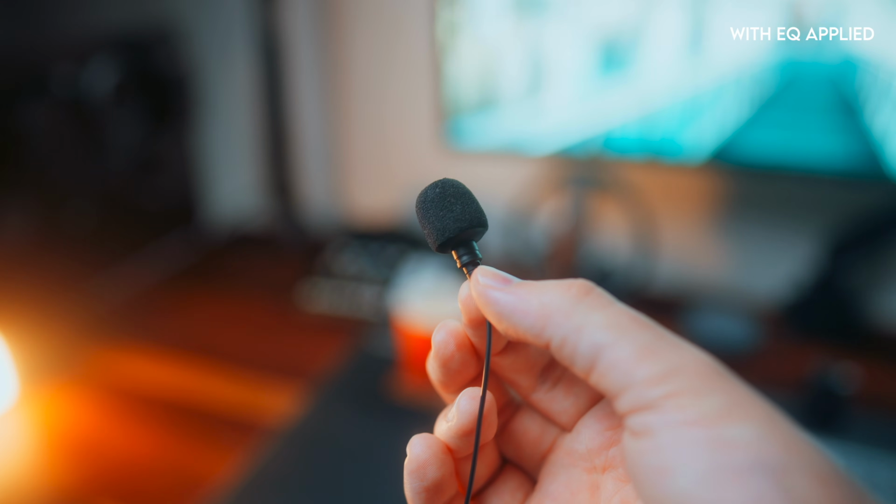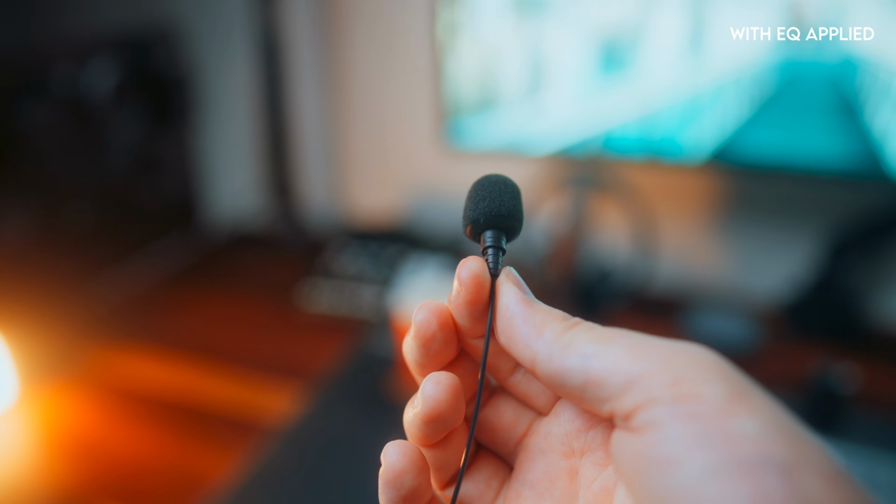So who's this best for? I would say, if you want a really discreet option, but it's going to give you the freedom and flexibility to be able to move around your space, then this is a really solid option. Just keep in mind that they do require a little bit more finesse when it comes to putting it on and then again EQing it in post.